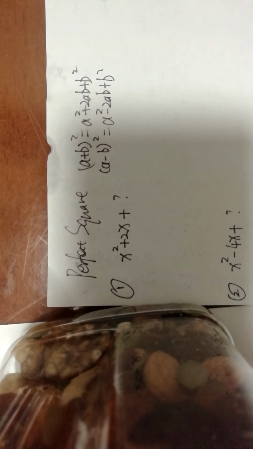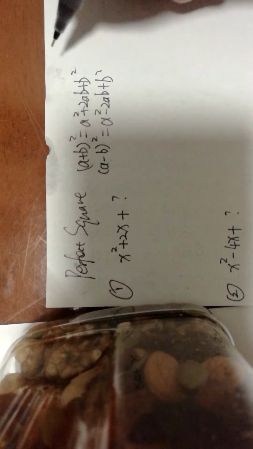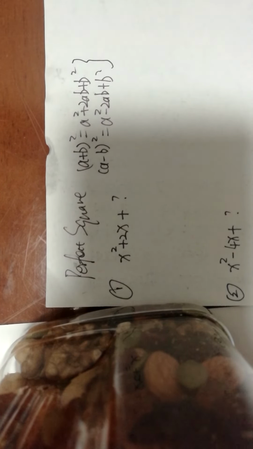Okay, in this video, I'm going to introduce how to make a perfect square. As the formula shows here, the first one is (a + b), the sum squared, which equals a squared plus 2ab plus b squared.